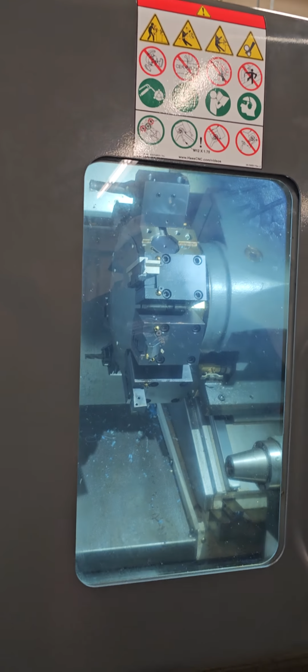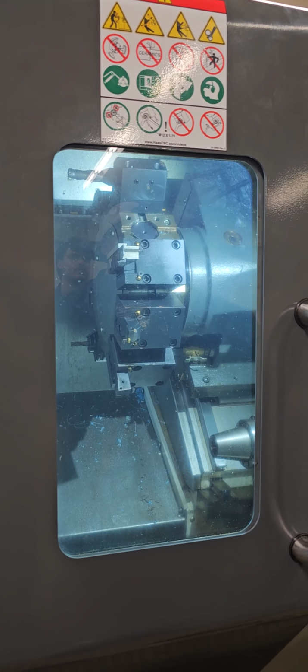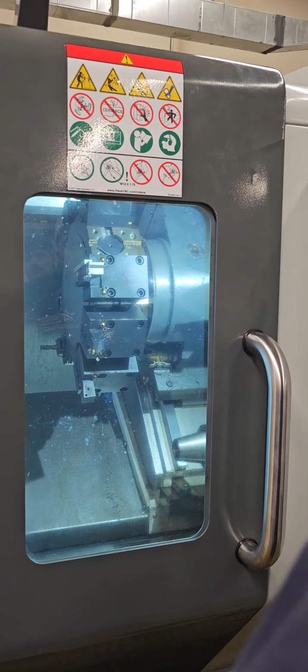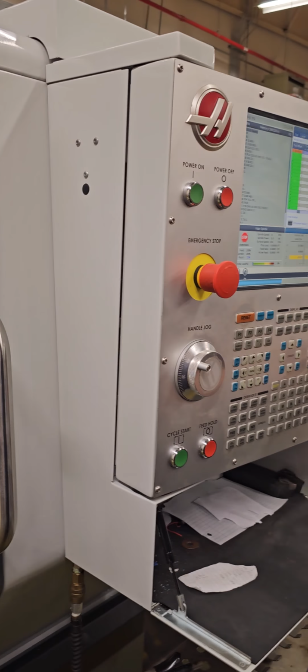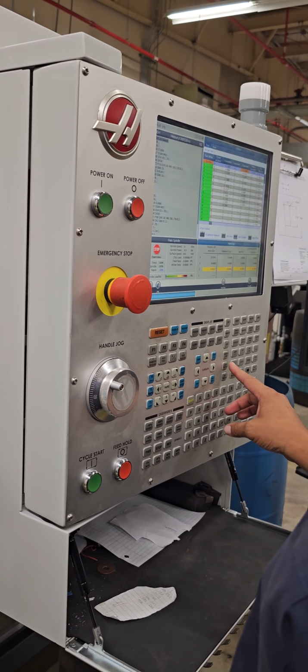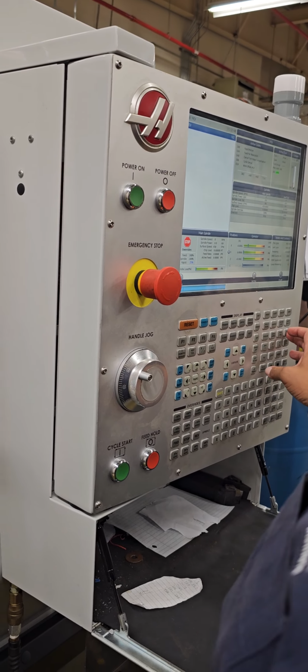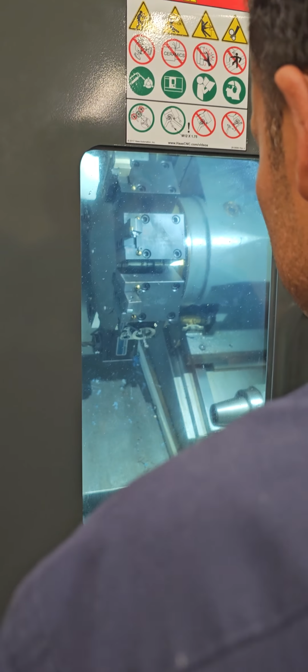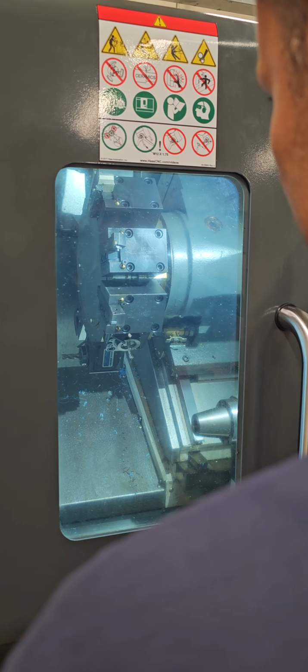I forgot how to run this machine. Is this ready? Yes. Let me see if I remember. How do you turn this thing? Over here? No, here. Oh, wait.